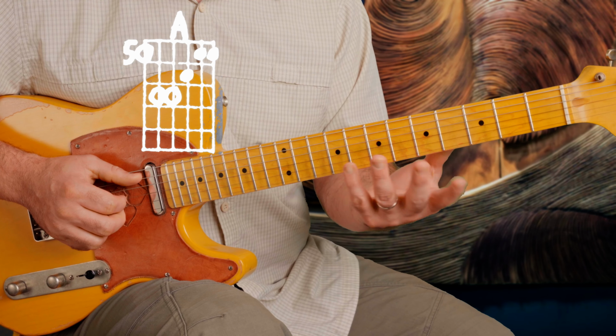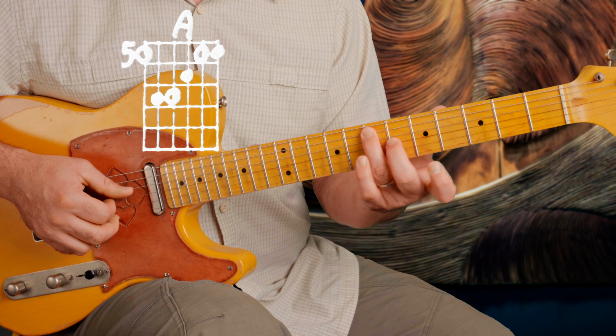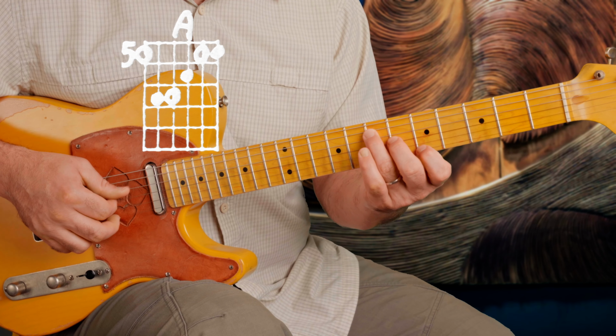We also have position number 5. We have a 5, a 3, and a 1 that we can use.